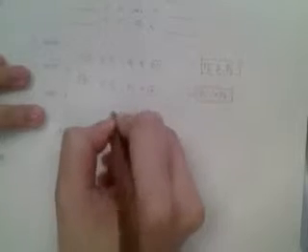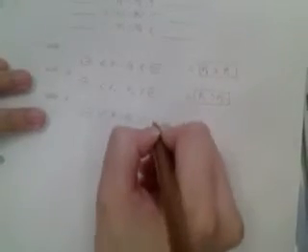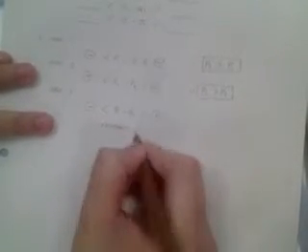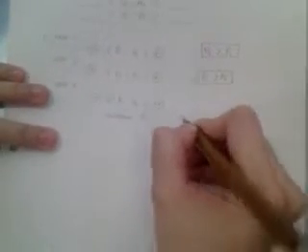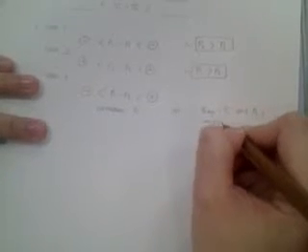Case number 3 is when it has P1 minus P2 and it gives you a negative number here and a positive number there. That means it contains 0, right? When it contains 0, the conclusion is that P1 and P2 might be equal. That's the only way they can be equal.